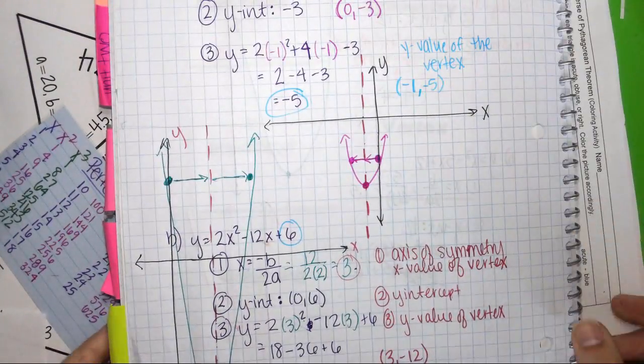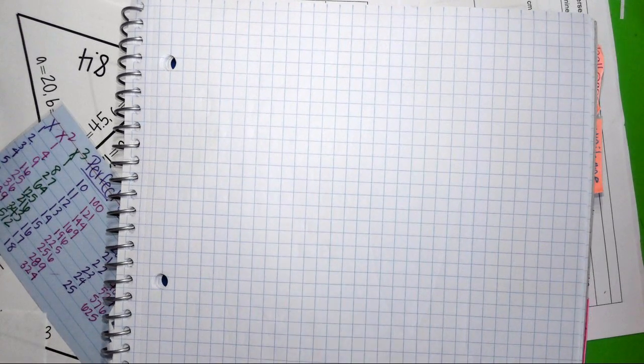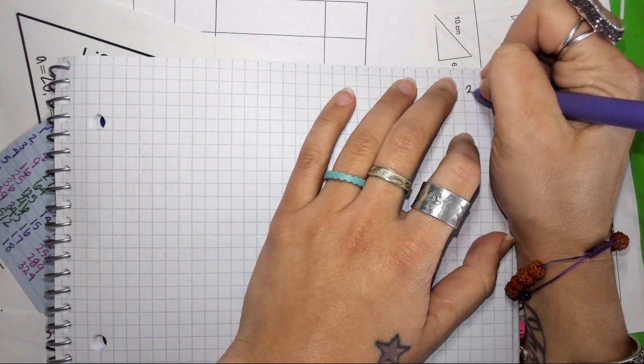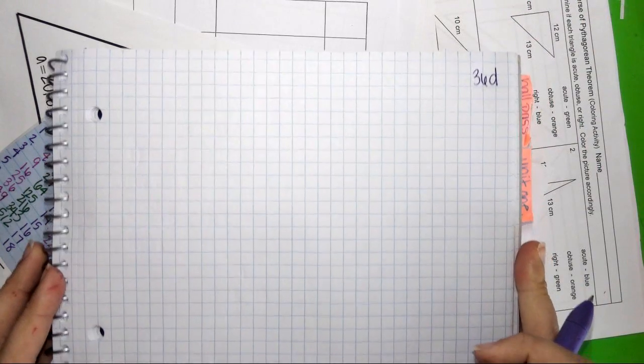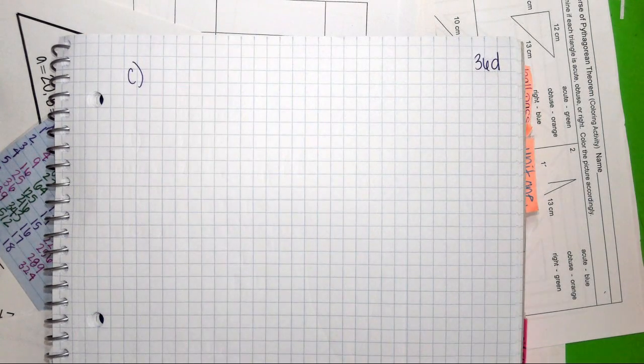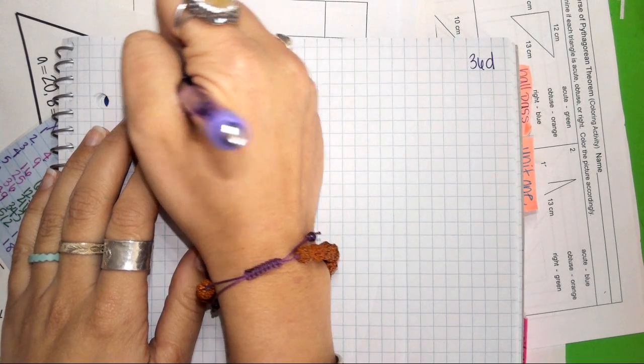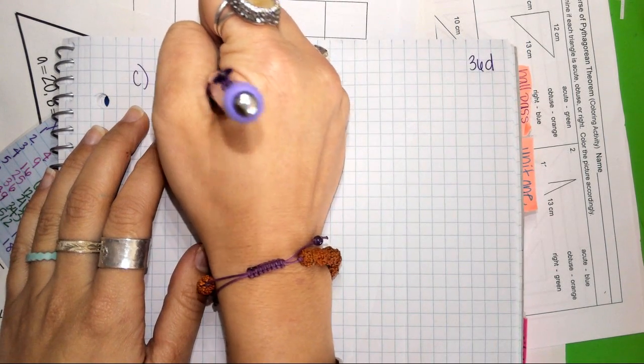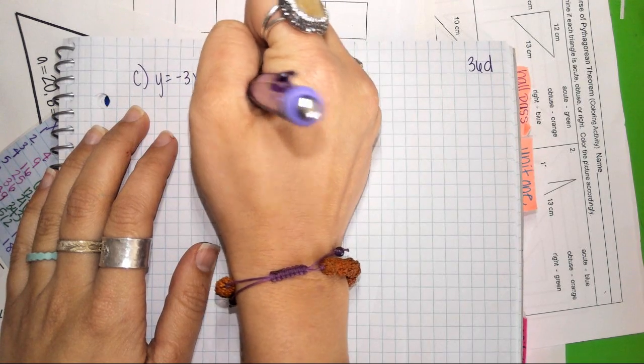All right, ready? Let's flip it. Go to problem C. This is 36D. All right, are we ready? Y equals negative 3x squared plus 6x minus 5.